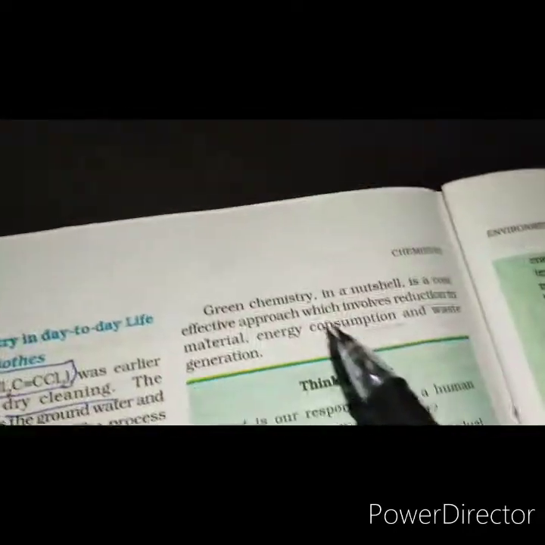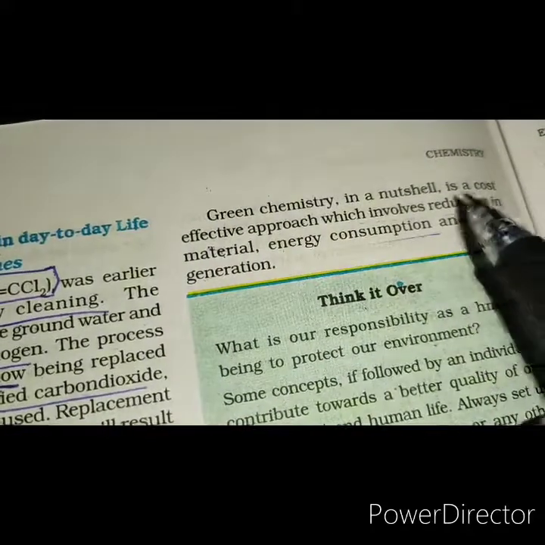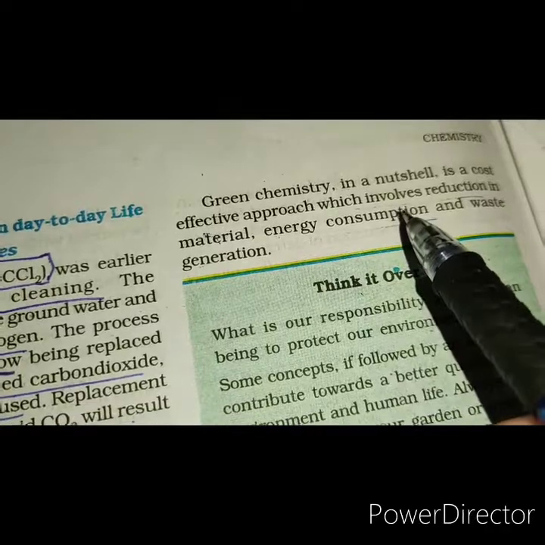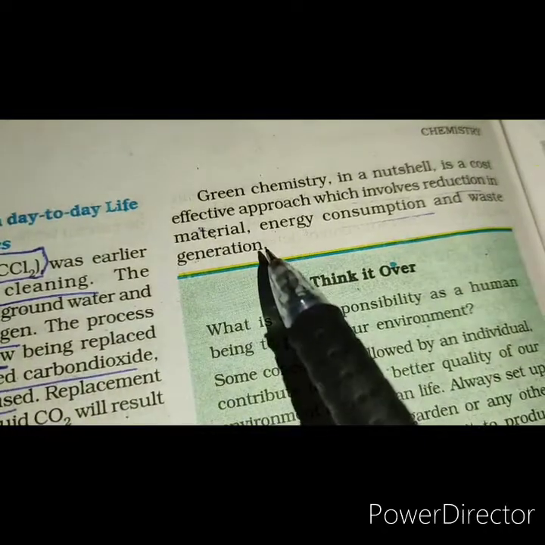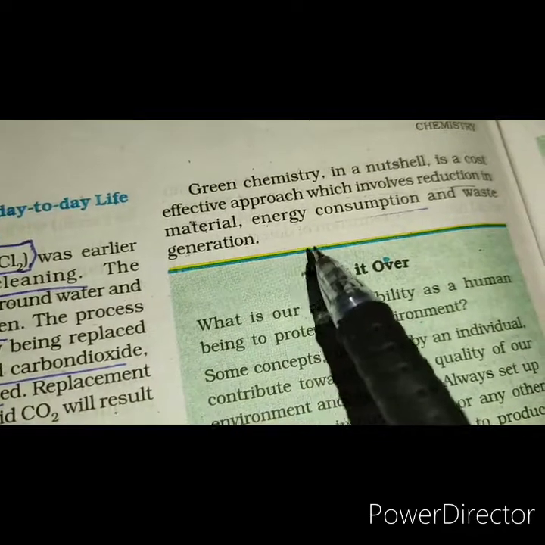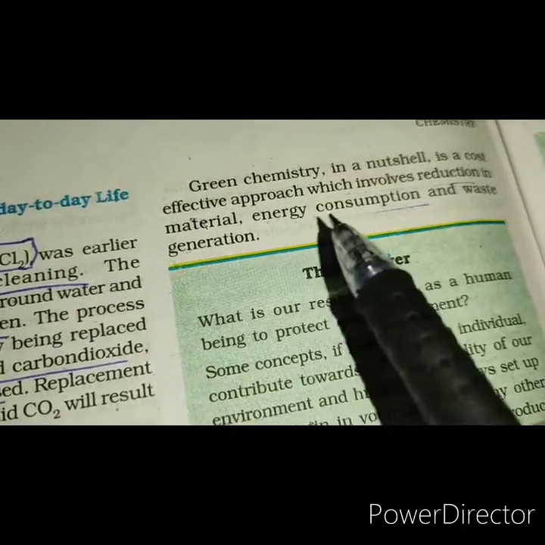So green chemistry is a cost-effective approach which involves reduction in material, energy consumption and waste generation. So it is a cost-effective approach.